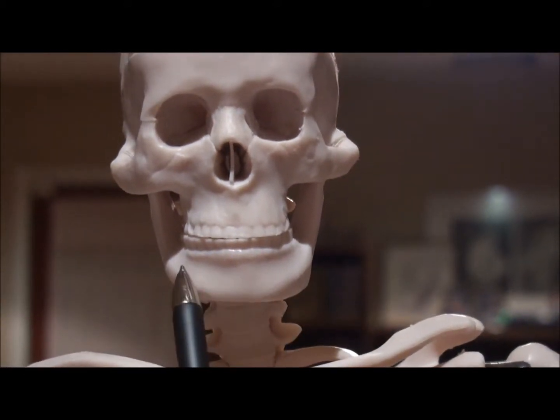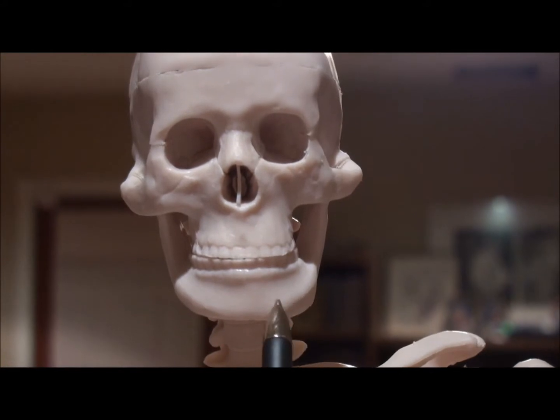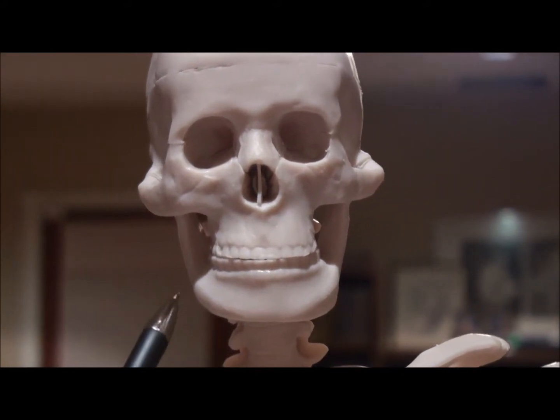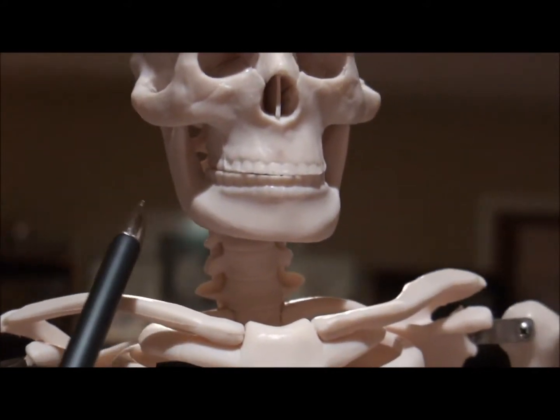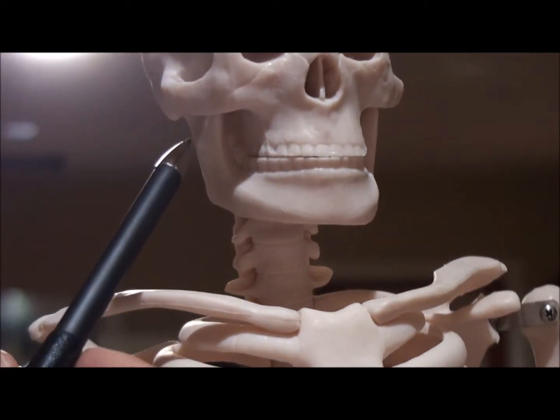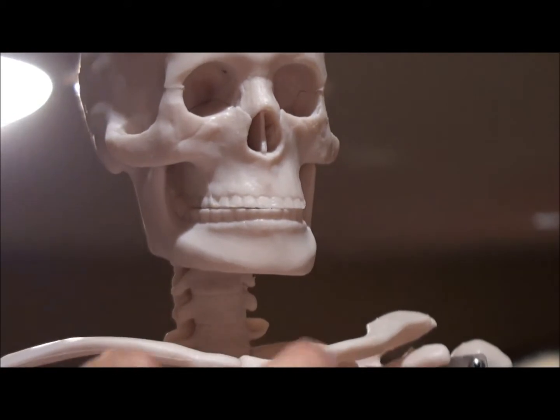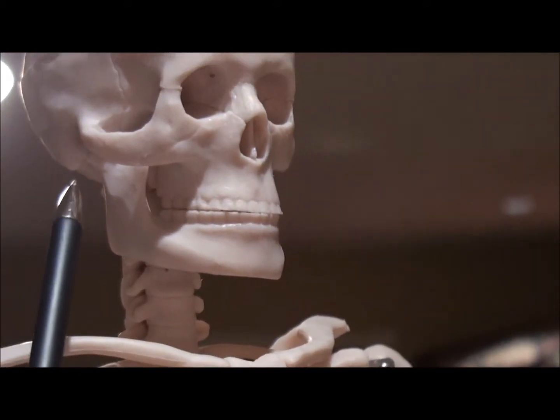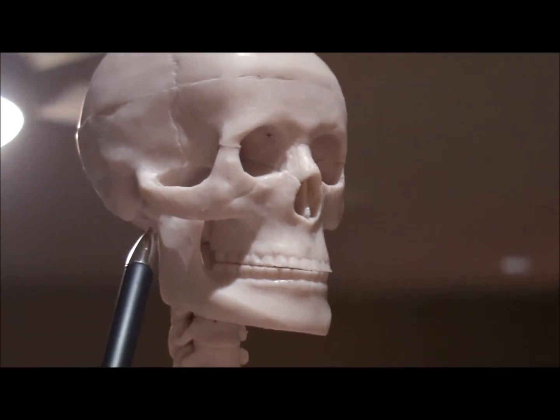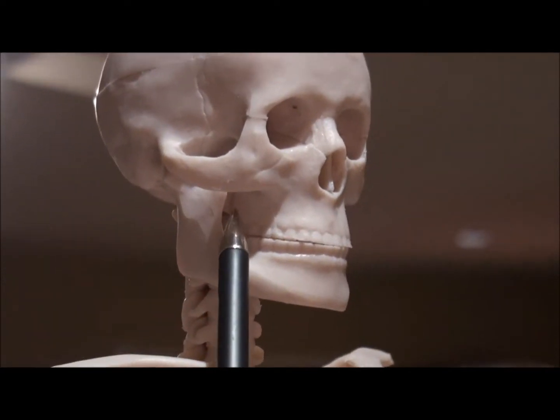The mandible is the body. The mandibular angle is here. The ramus, the mandibular condyle here, and a mandibular notch is here, and the coronoid process is right here.